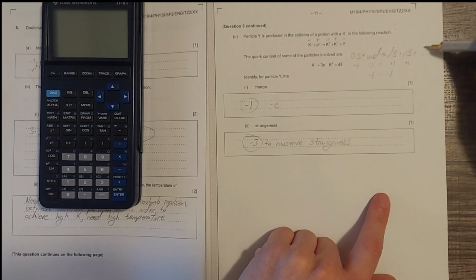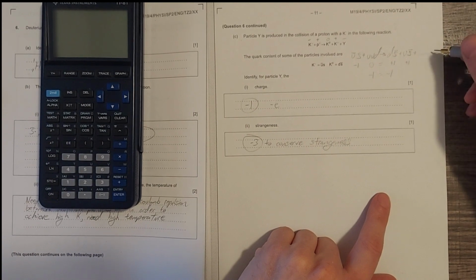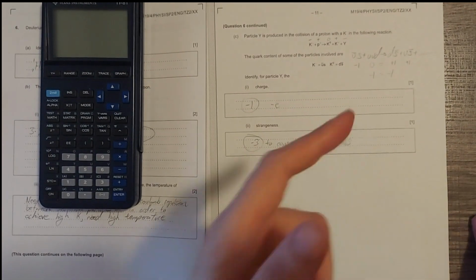Well, what must the strangeness of this thing be to do that? It must be -3 strangeness. So this must be a strange. And there we go. And -3 to conserve strangeness.